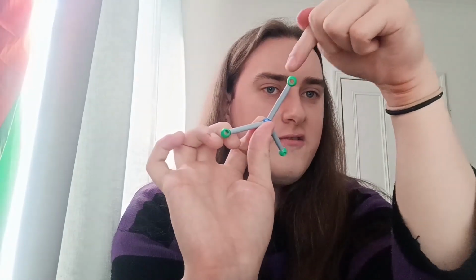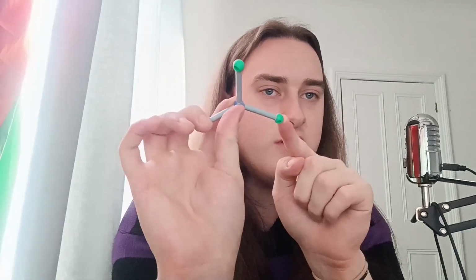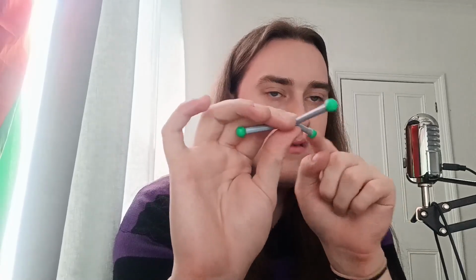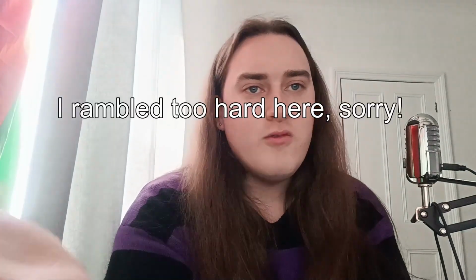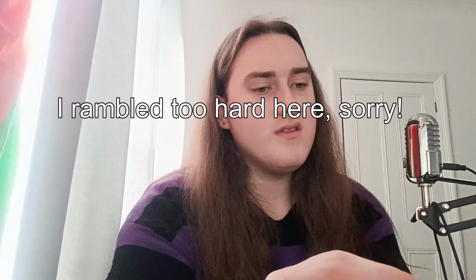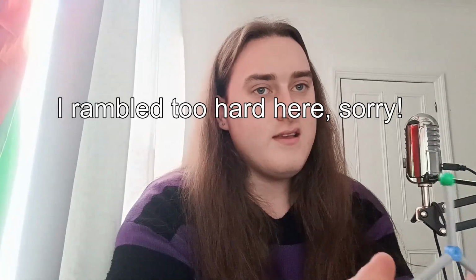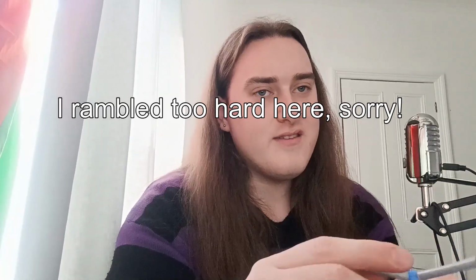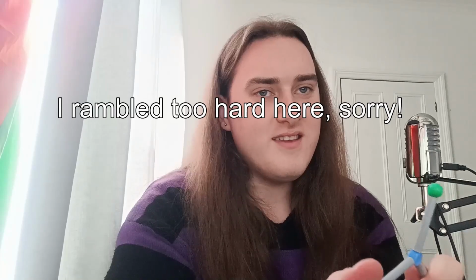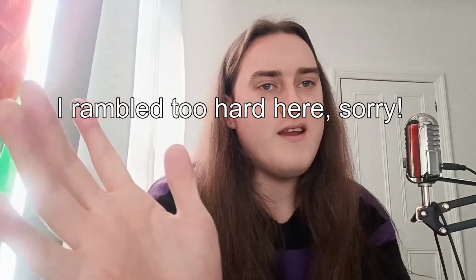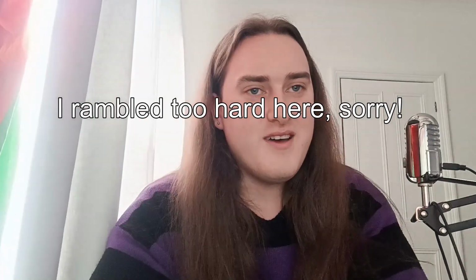So there's a C2 axis through each one of these bonds. Basically, for a molecule, the axis with the highest n value is the most important one. So in this case, the C3 axis is more important than the C2, and we call the most important one the principal axis. That'll become more important later, but right now, don't worry about it.